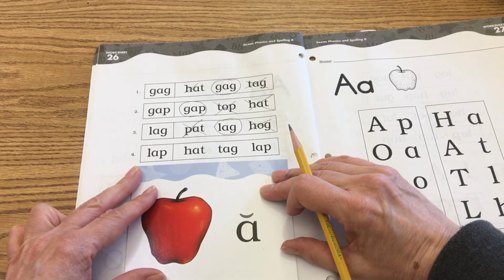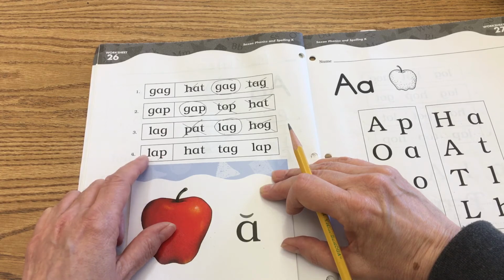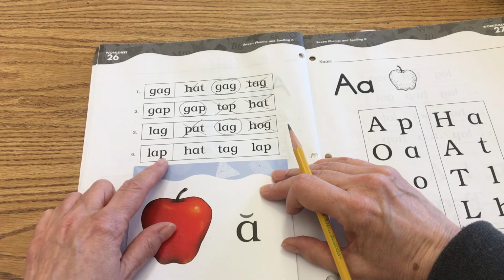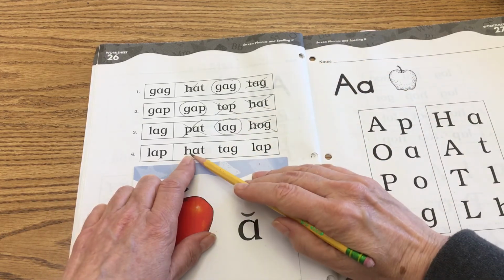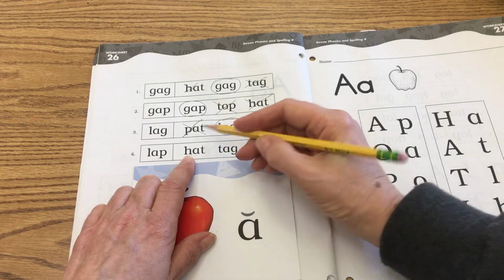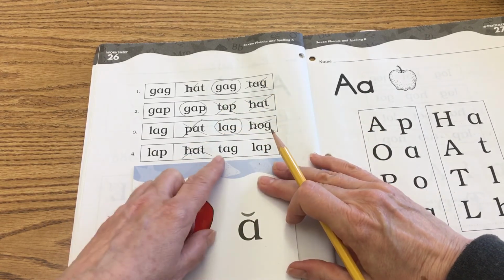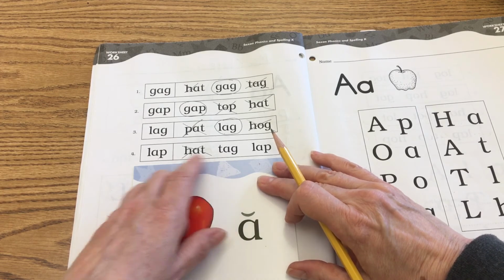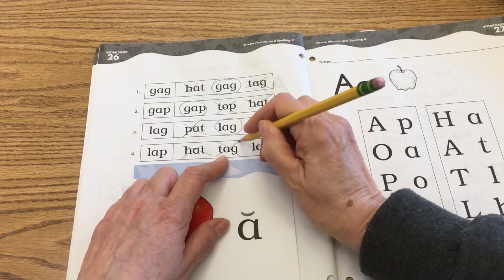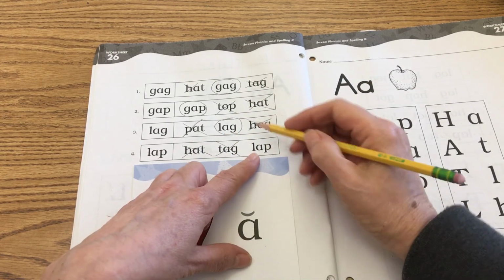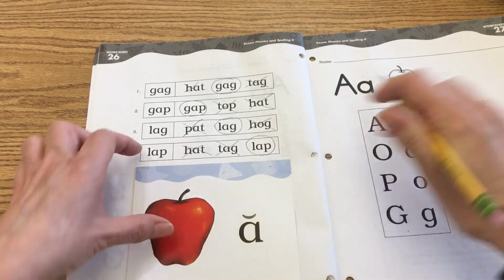Okay, look at number 4. Lap. Okay, this one, it can't be it because right away we're seeing an h that goes h and not l. So I can cross that out. That's the word hat, by the way. That's not going to work. This one has a t. Remember, we're looking for an l that goes l, and that has a t, so that's not it. That's the word tag. So here it is. There's our lap. That matches. Okay? All right.